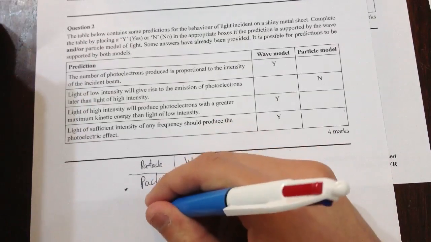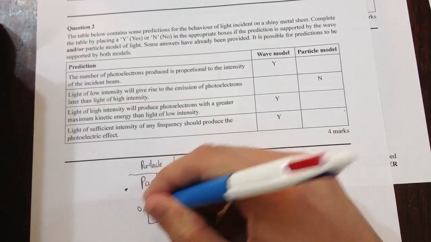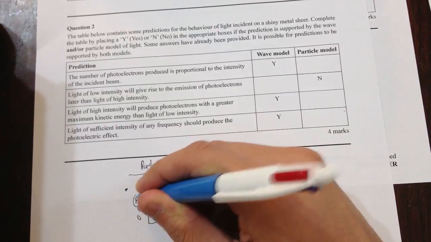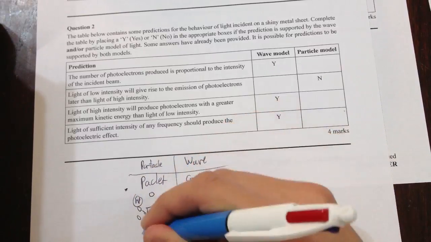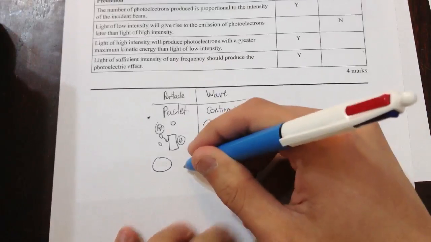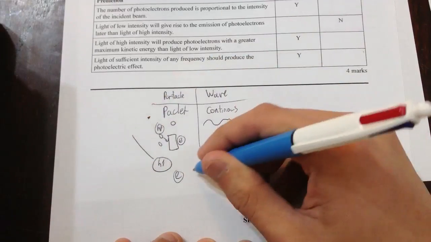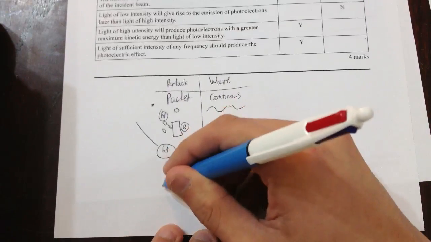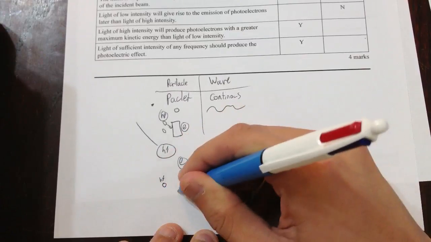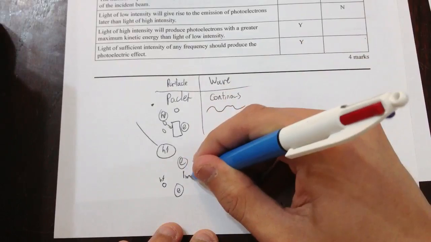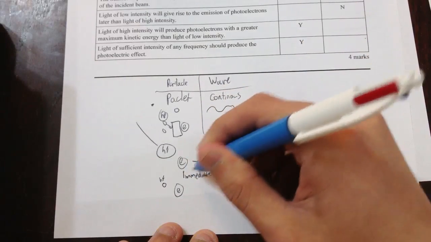So in the photoelectric experiment, if we have a packet coming in, either the packet has enough energy, hf, for the electron to come out. Let me show you by a big packet. Let's call that hf, and that's a piece of light. If there's enough energy, an electron will come out. If it doesn't have enough energy, the electron's just going to stay still. The key point is it's immediate. It's an immediate yes or immediate no.